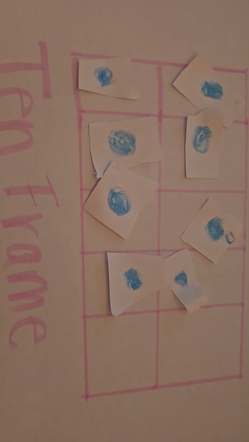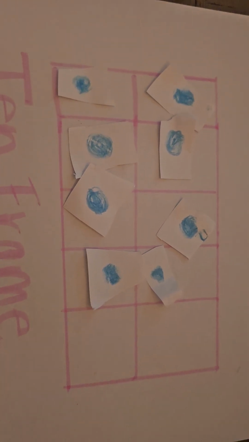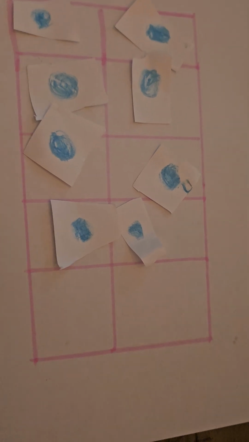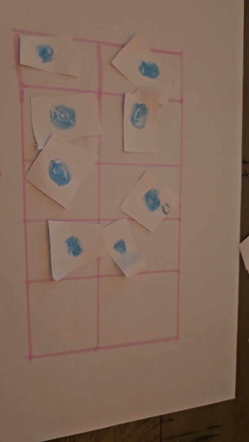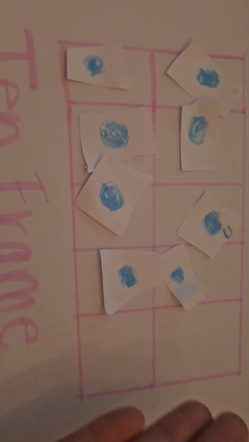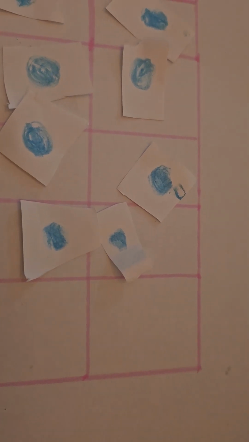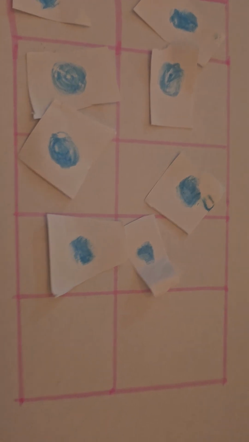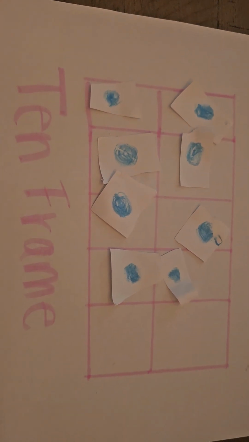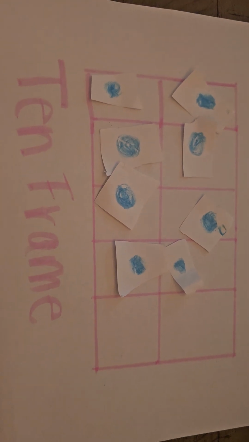But I want them, whoever gets this example, they will have to tell me what number is shown within this 10 frame, and then how many more would they need to complete the 10 frame. So they will be showing me what's within the 10 frame and also what's needed to complete the 10 frame. And that'll just tell me if, hey, I get it, or hey, I don't. And that is my mini lesson.